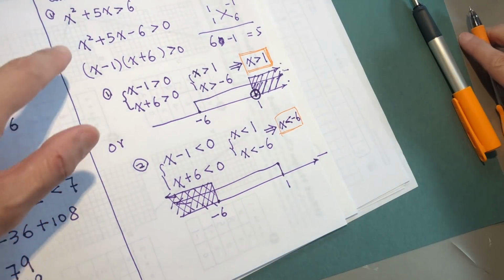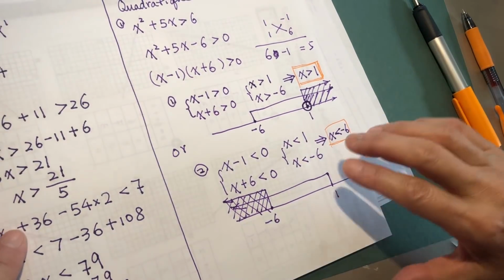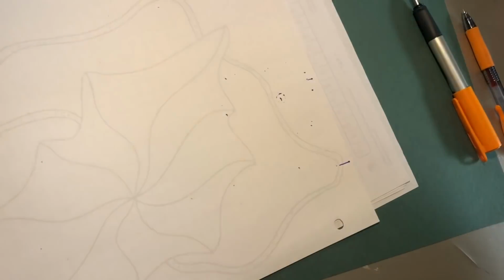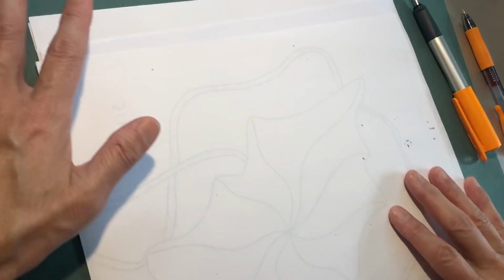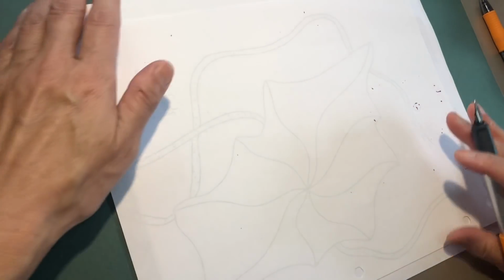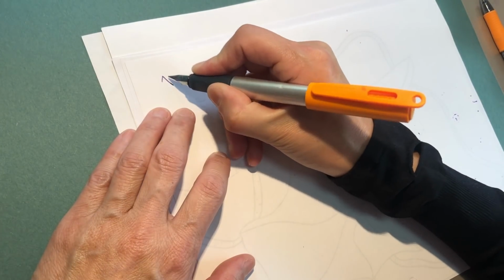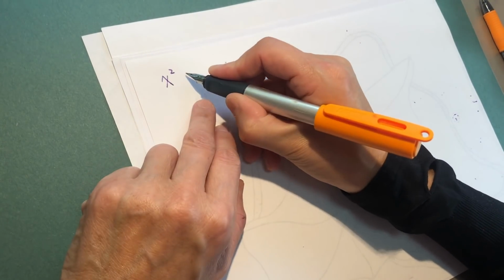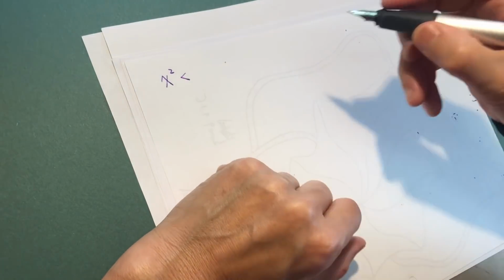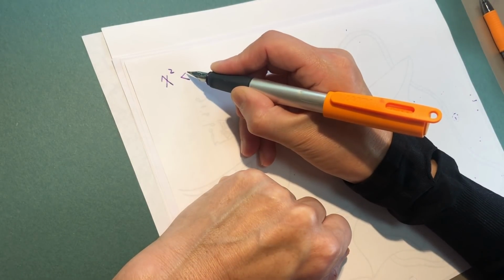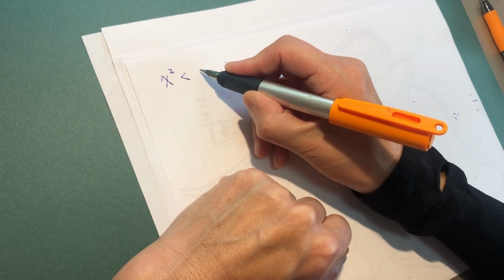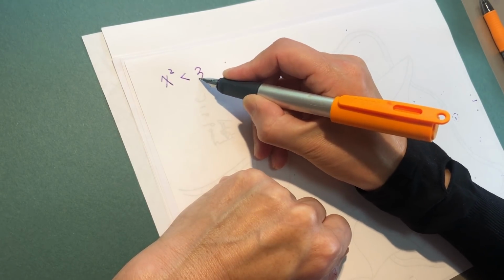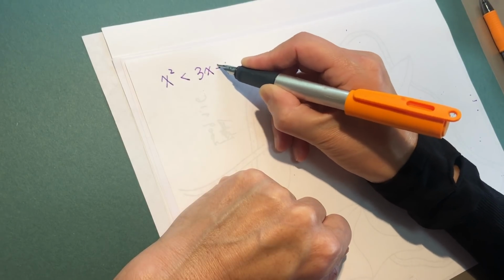Okay, so the next question we will do is still a quadratic function: x square smaller than 3x plus 4.